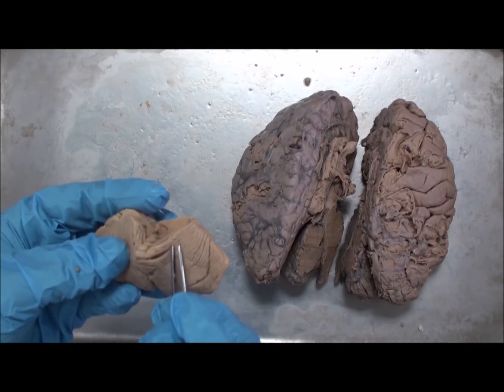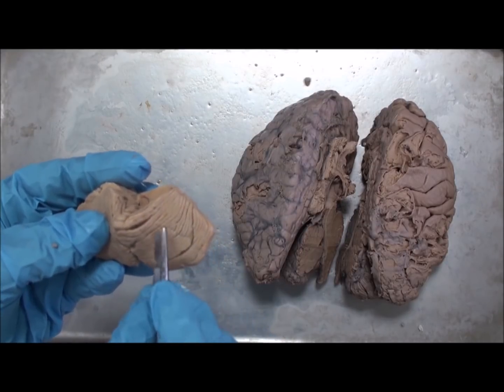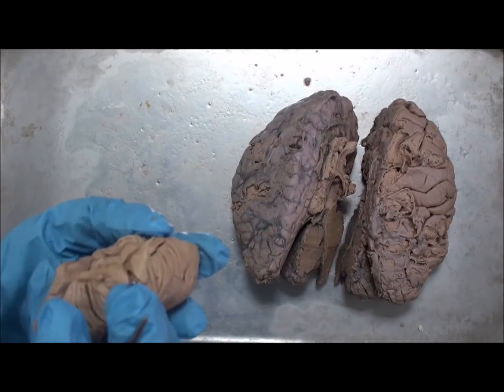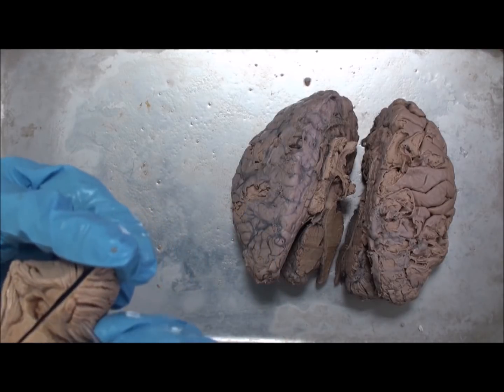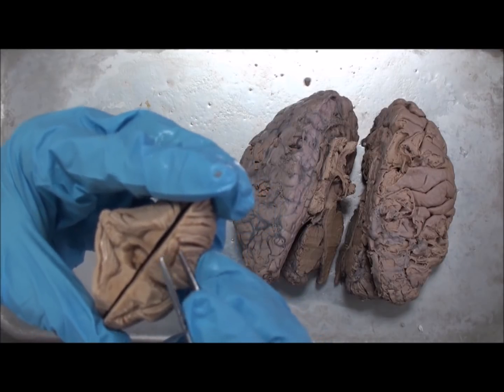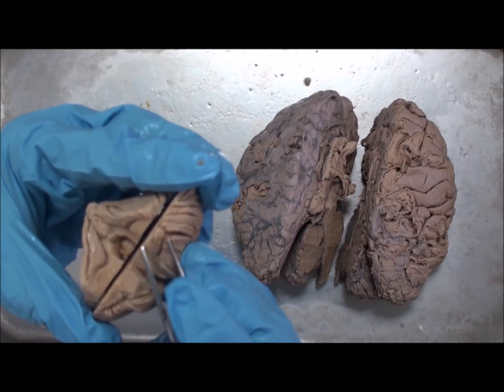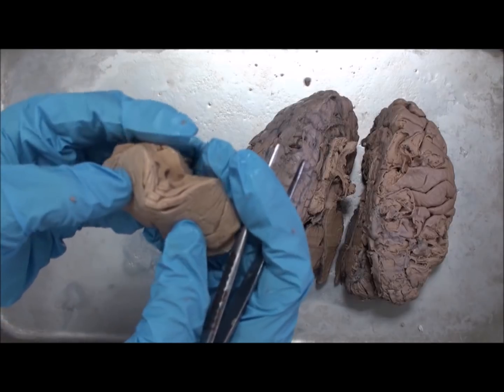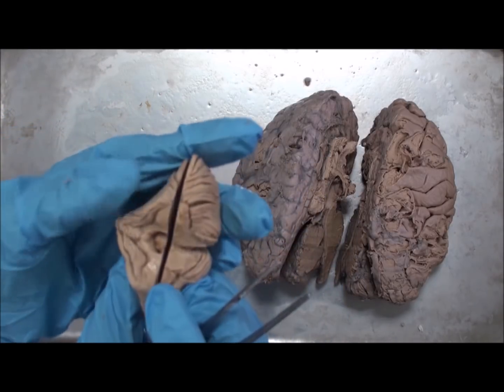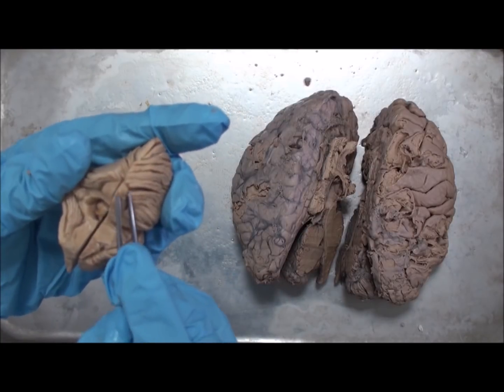This is the anterior lobe, and this is the posterior lobe, and here on the inferior surface is a small structure which is called the folliculo-nodular lobe. So the anterior lobe, the posterior lobe, and the folliculo-nodular lobe.